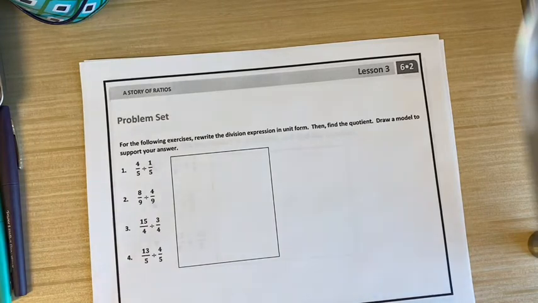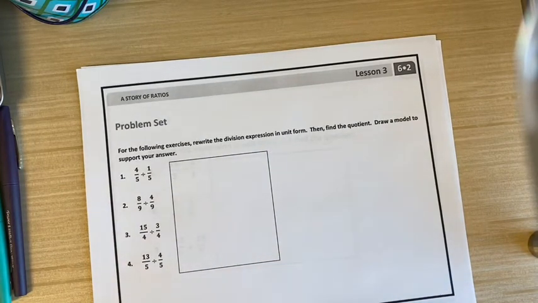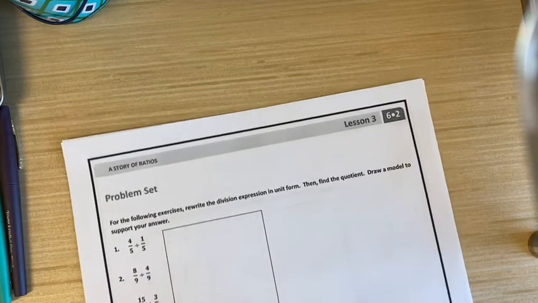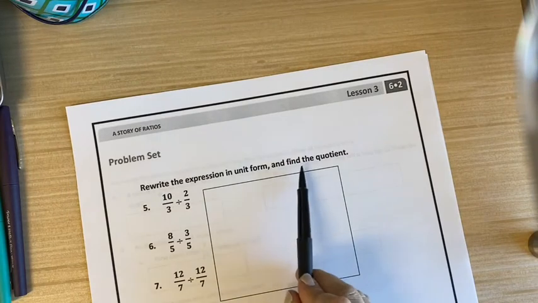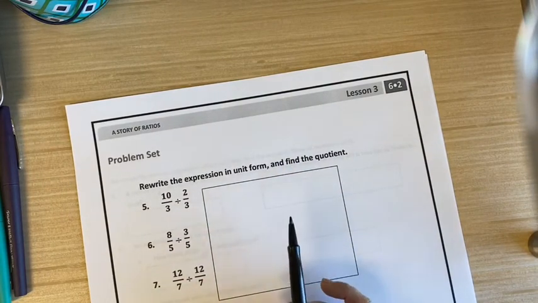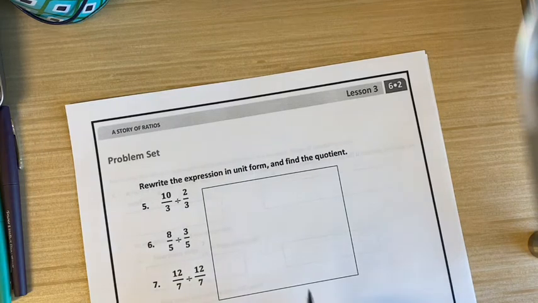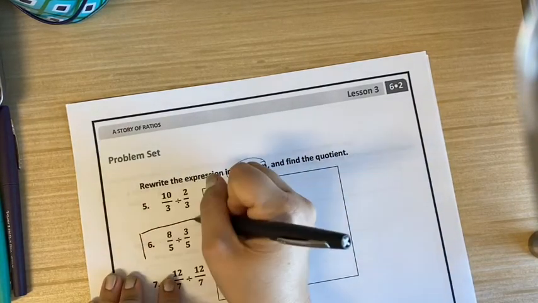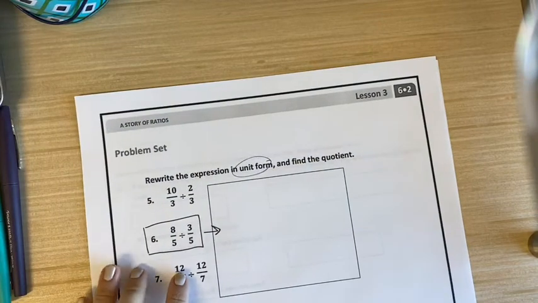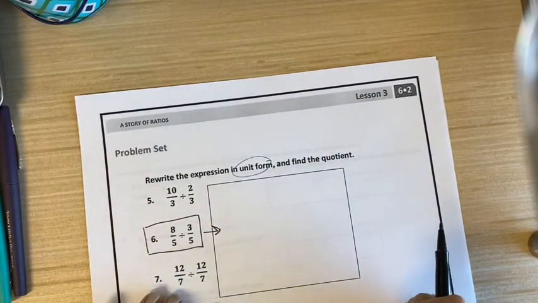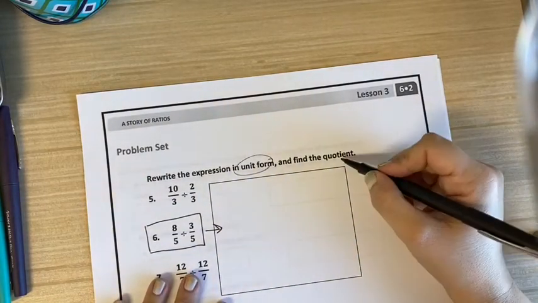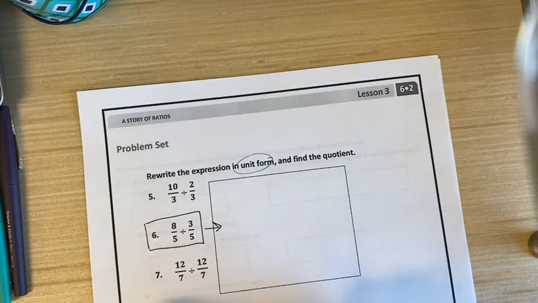But anyways, numbers 1 through 4 are just like what we did in all those examples. Numbers 5 through 7, you don't have to draw a model like you do in 1 through 4. So let's do number 6. So we're gonna write it in unit form. I don't know why mine has this weird box, but yours looks different. Number 6 says write the expression in unit form and then find the quotient. So that quotient is the answer in a division problem. So that just means find the answer.